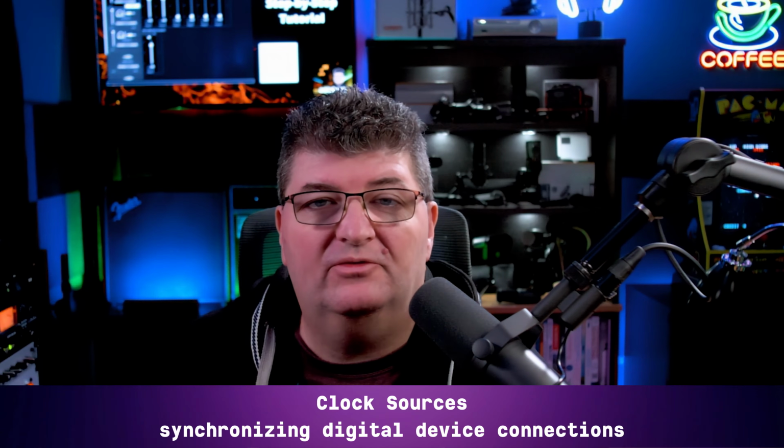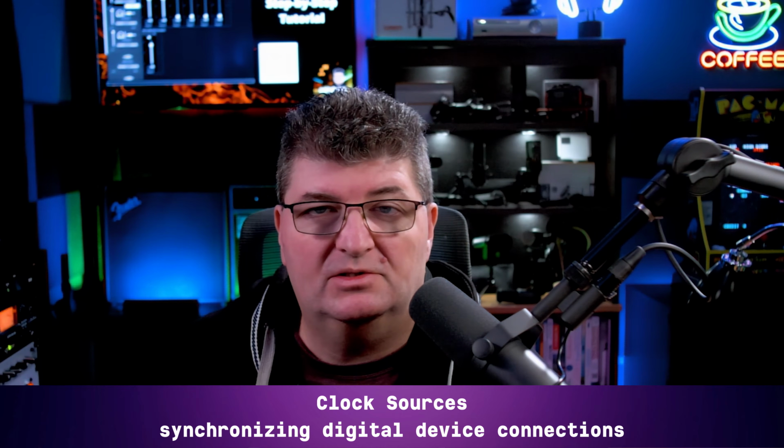Really useful again if we want to add extra channels, use it maybe as a monitor controller. A lot of great opportunities to use this as an outboard DAC or as an outboard preamp. So before we can use the ADAT or SPDIF functionality, we need to set up the clock sources.